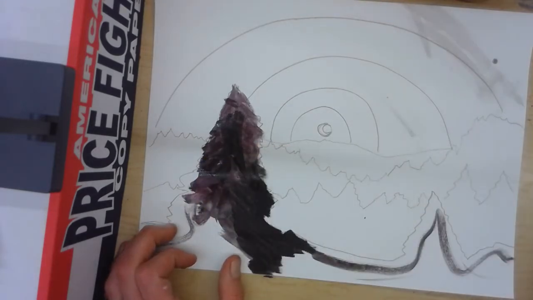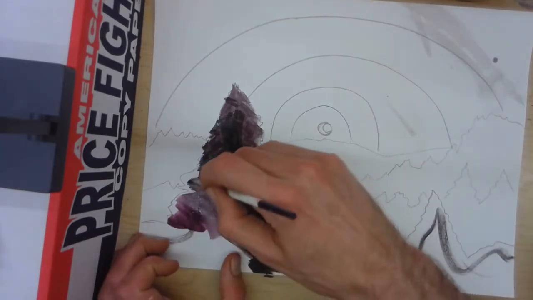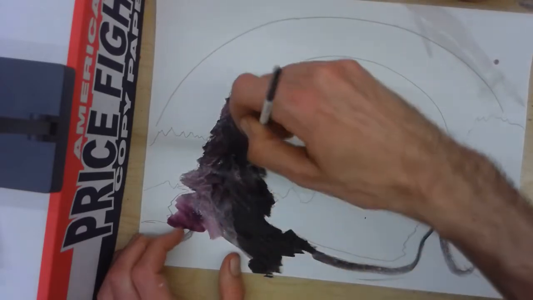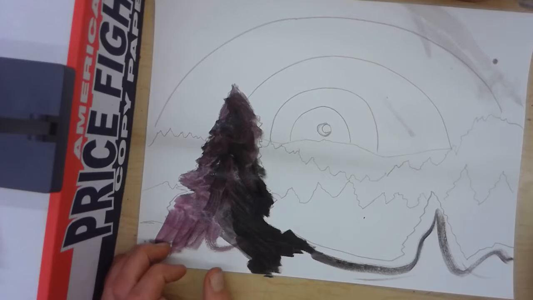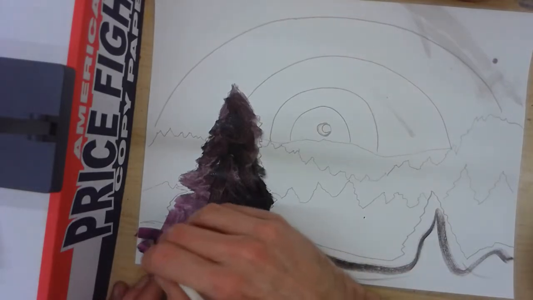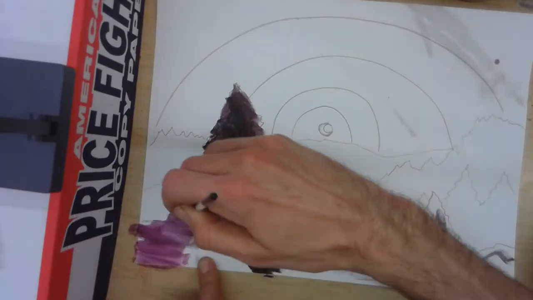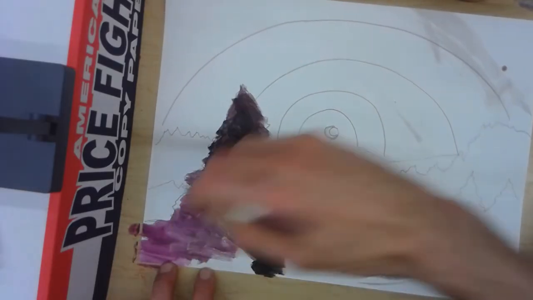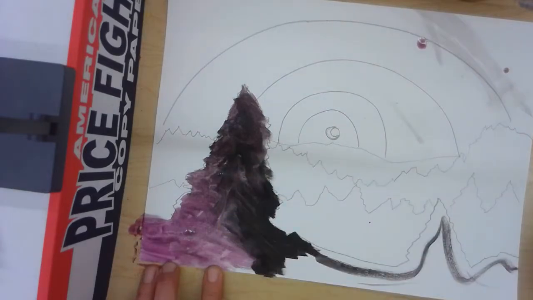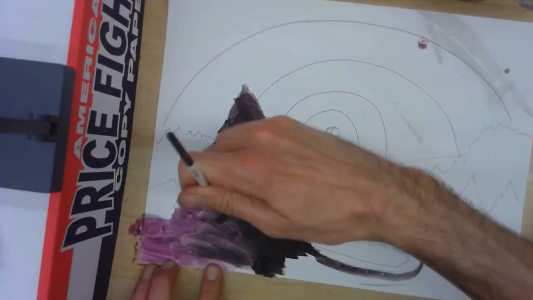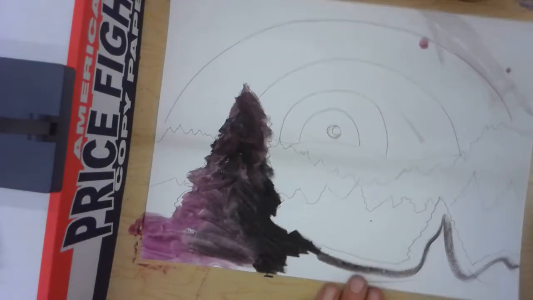I'm just going to do this tree for right now. We're going to move on to another section. Okay. That's good for right now. All right.